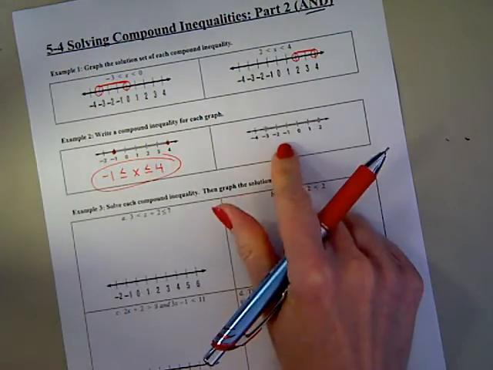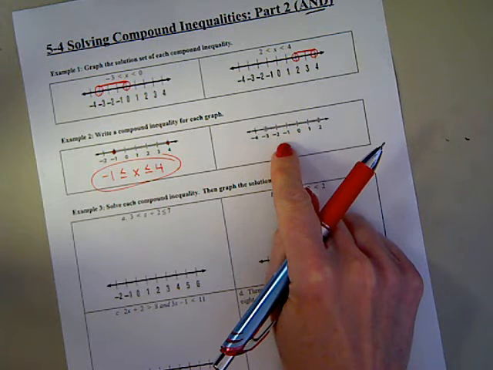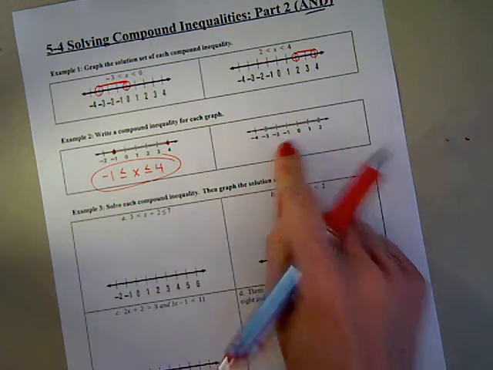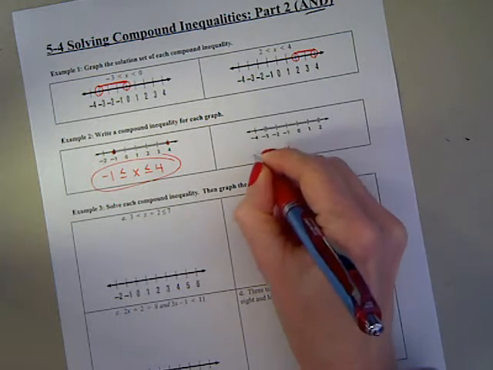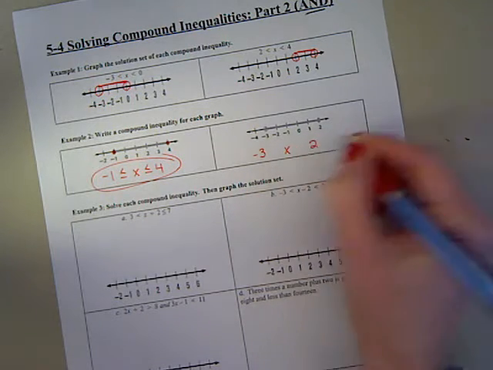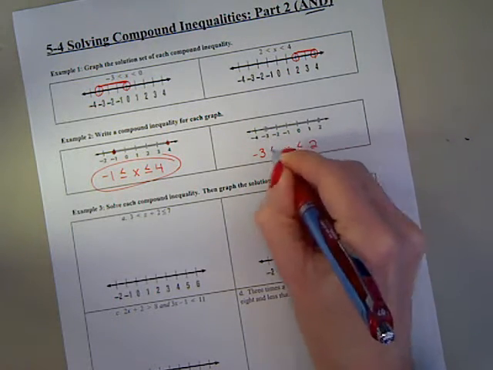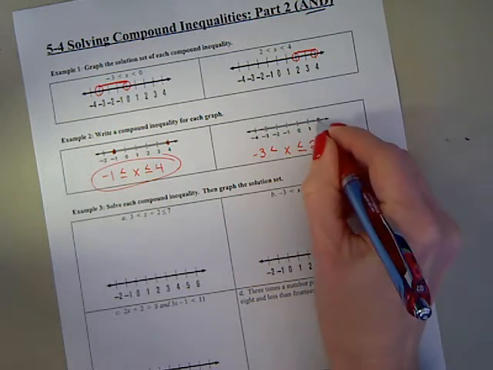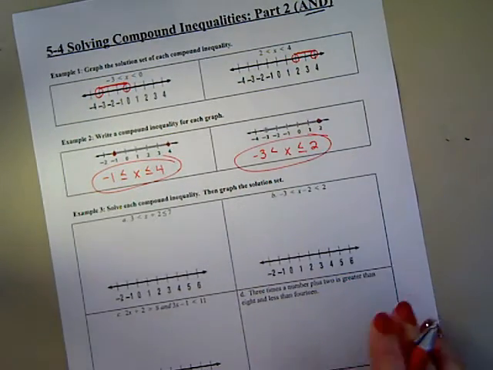So you try this one on your own, pause it, see if you get it right. So x in the middle, -3, 2, less than, but this one's a less than or equal to because it's filled in. And that's it.